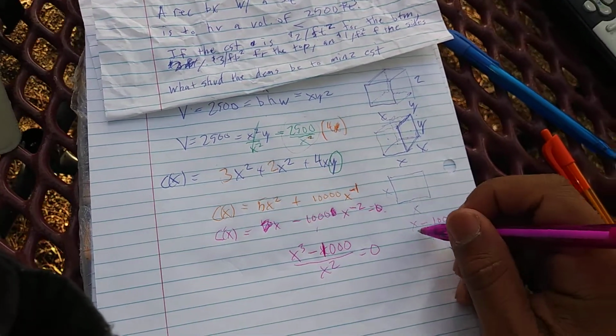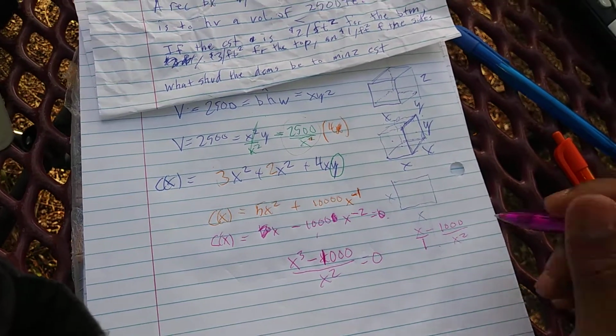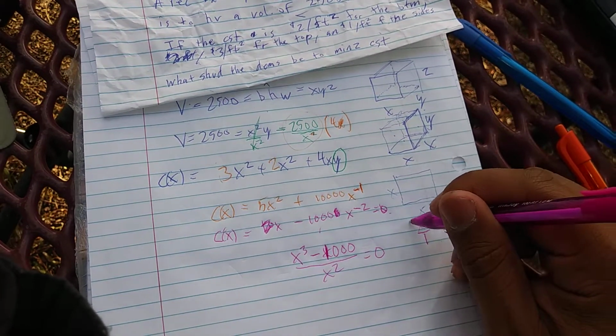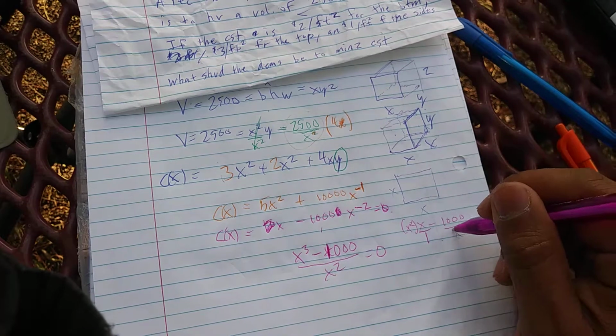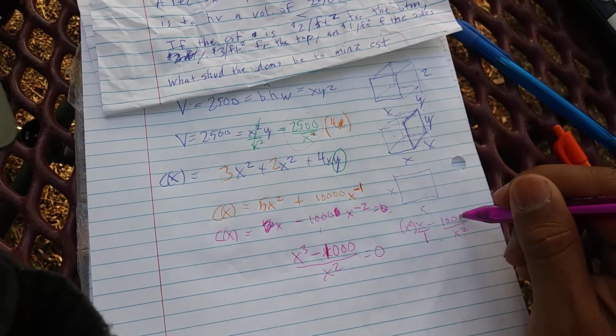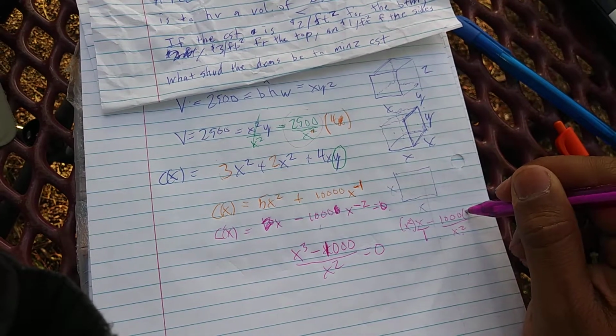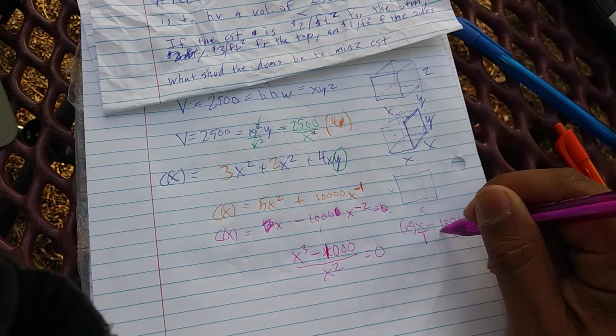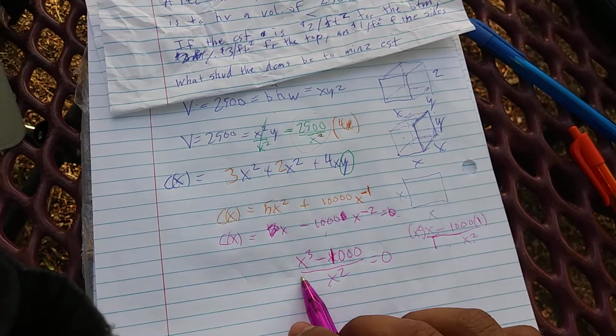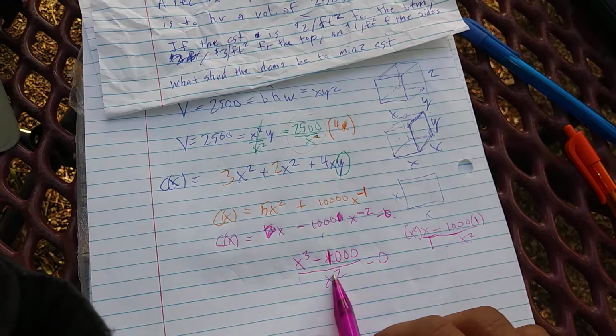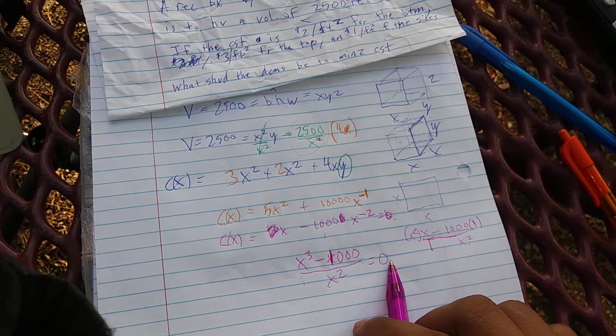When you want to make a common denominator, you cross multiply, and then you connect the line. So you get x cubed minus 1,000 over x squared equals 0.